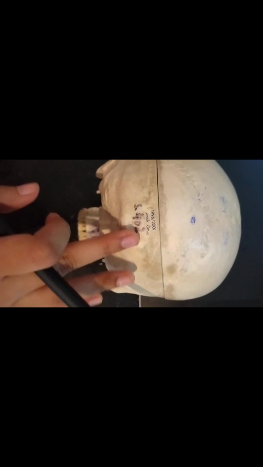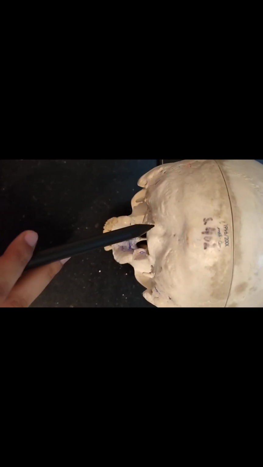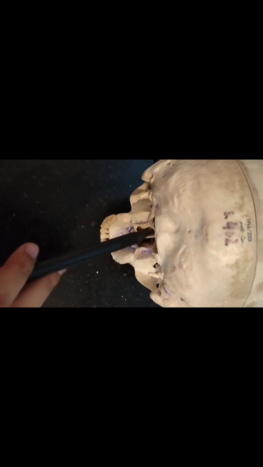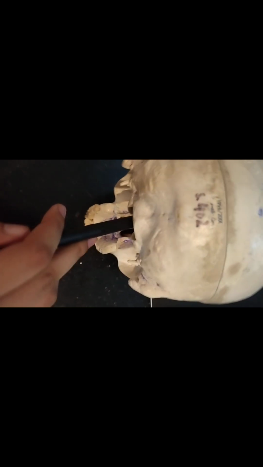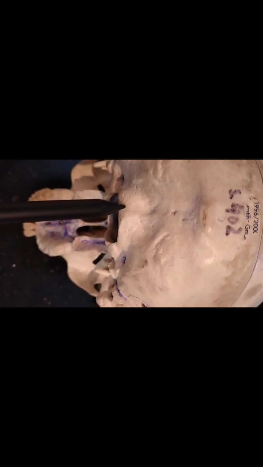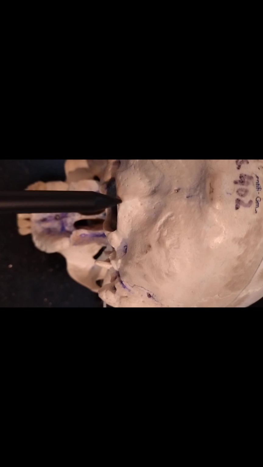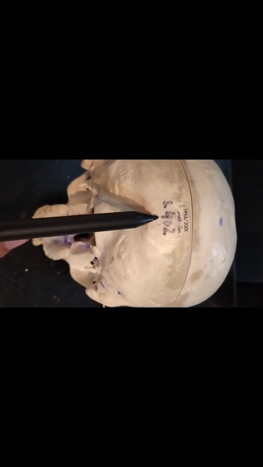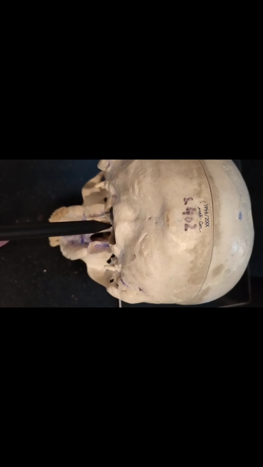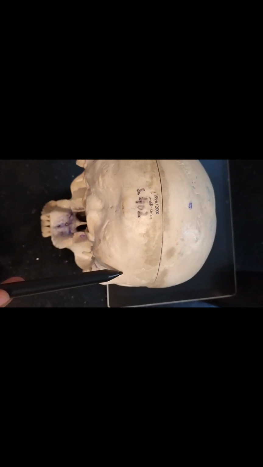And there is also a faint supreme, or highest, nuchal line, which is not really visible here, but you can feel it. From the external occipital protuberance to the foramen magnum, we have this line, the external occipital crest, also called the median nuchal line. So: the external occipital protuberance, the median nuchal line, the inferior nuchal line, the superior nuchal line, and the supreme nuchal line.